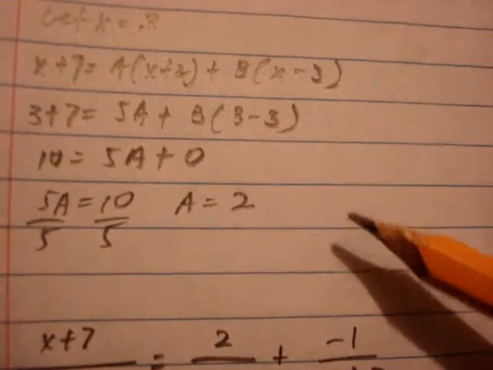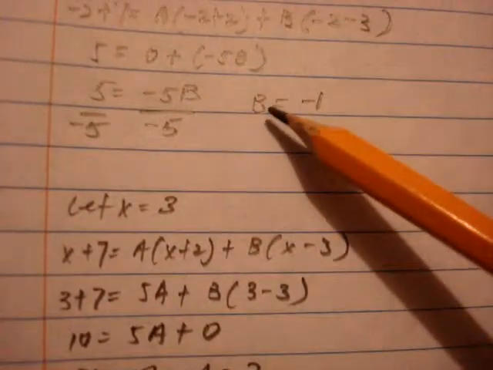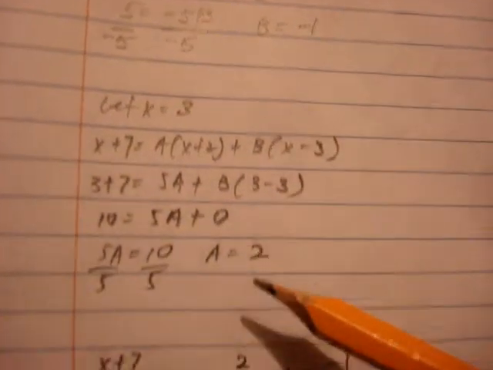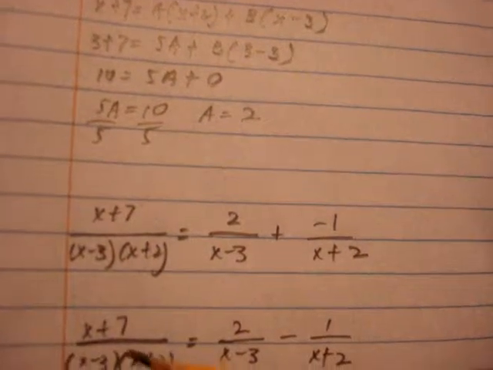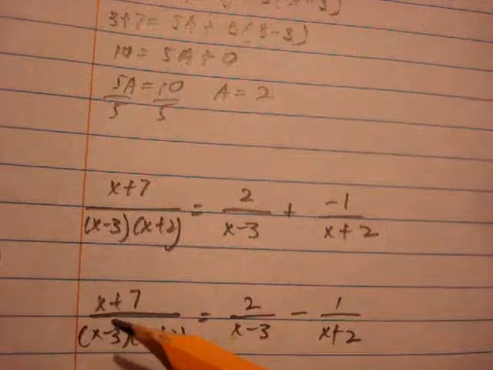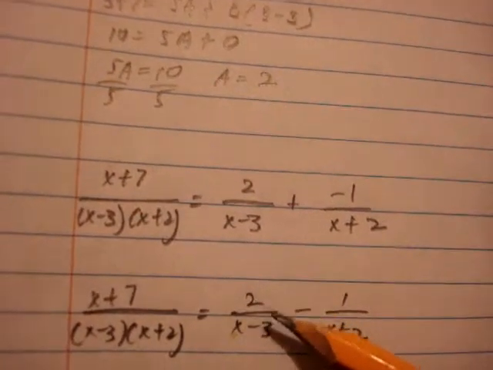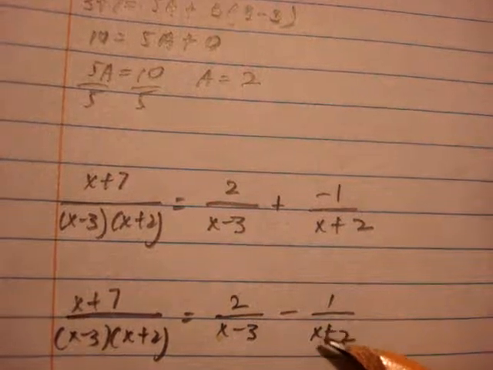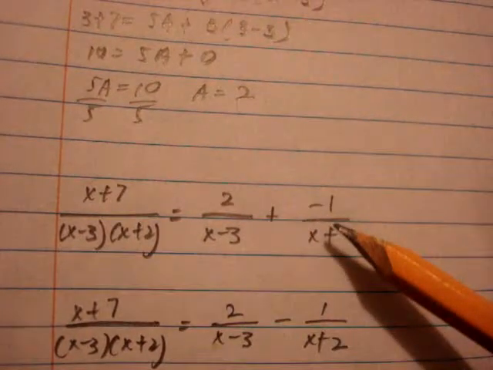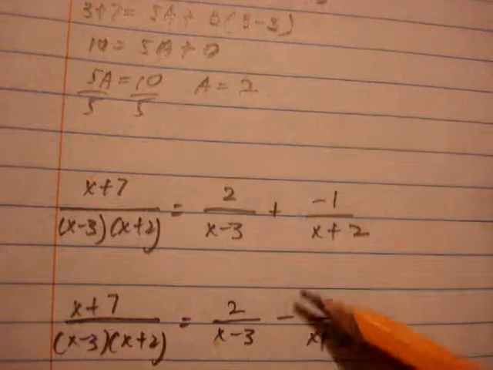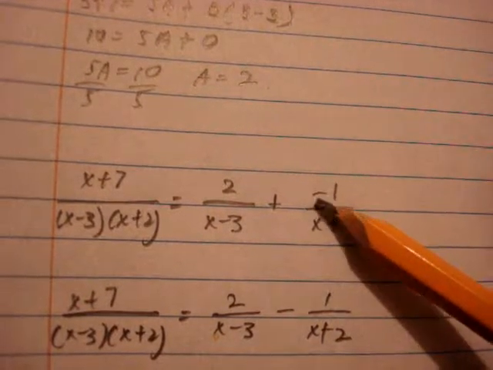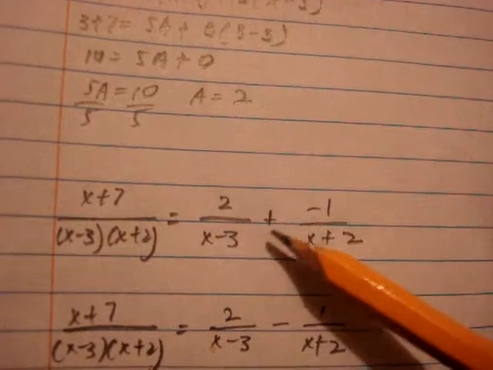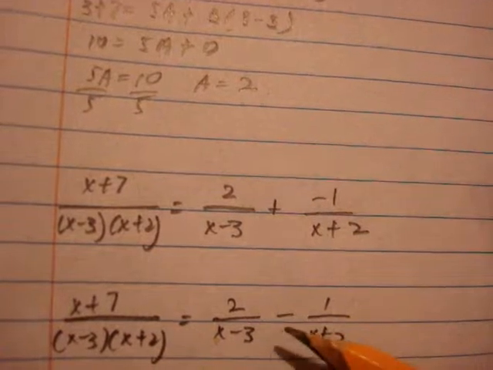So the answer will be the original rational expression equals 2 divided by x minus 3 minus 1 divided by x plus 2. It becomes minus because there's a minus right here. Plus times a minus becomes a negative.